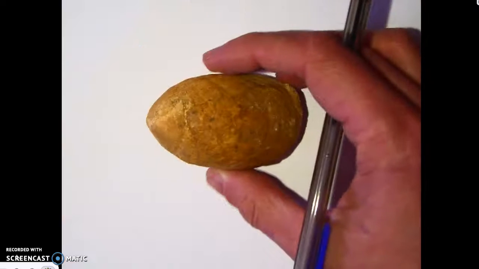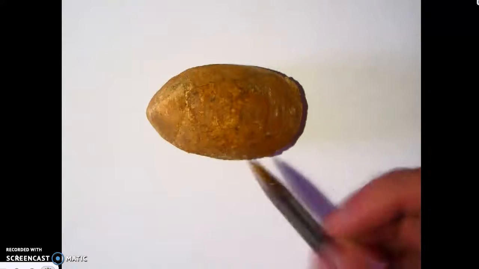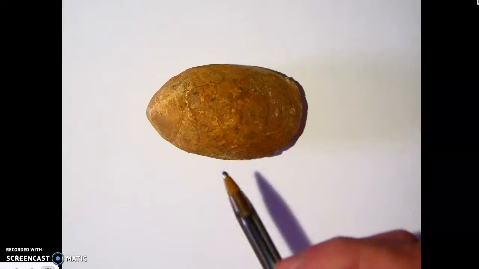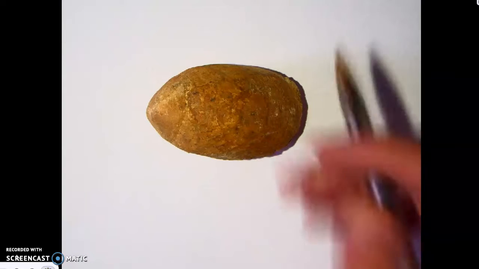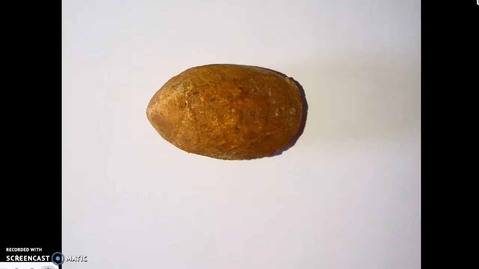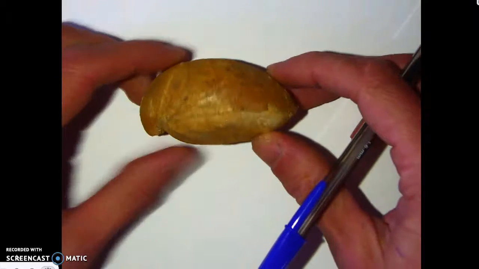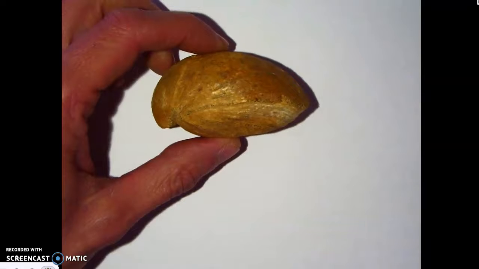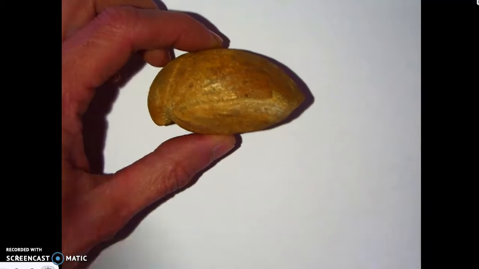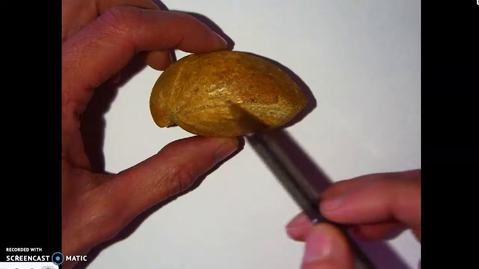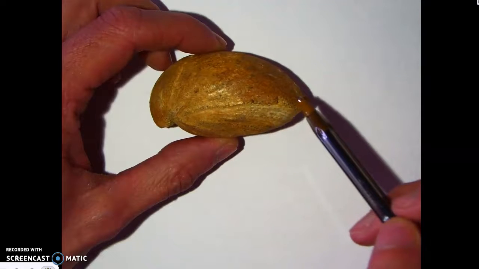Here's an actual fossil here. Okay, there is a brachiopod, and the brachiopods, again, they have an asymmetrical shell. So if I take this shell, these creatures were called bivalves and are in the same group as clams and mussels, there's a separation here between the top half and the bottom half.